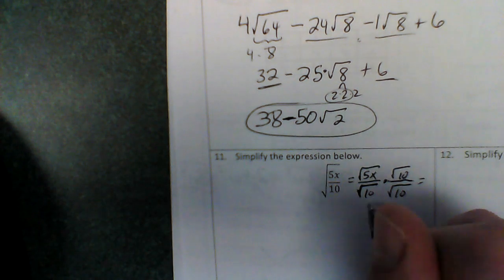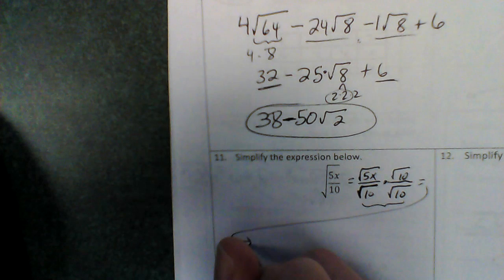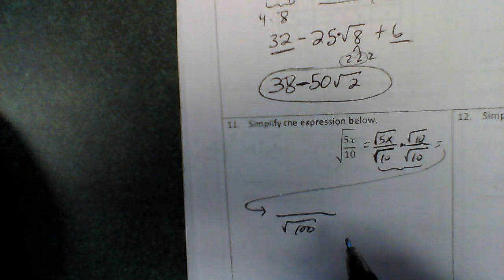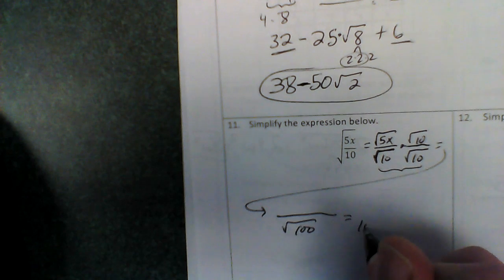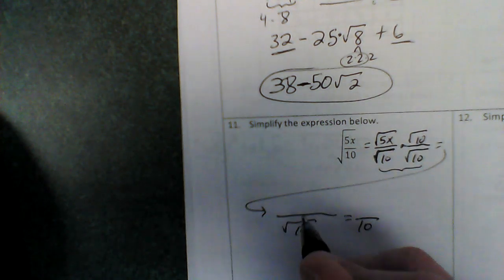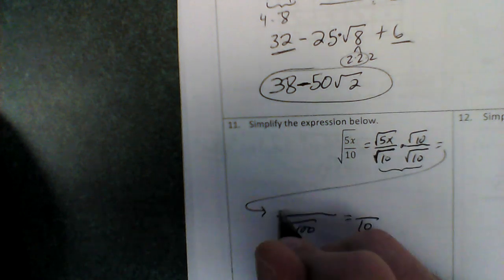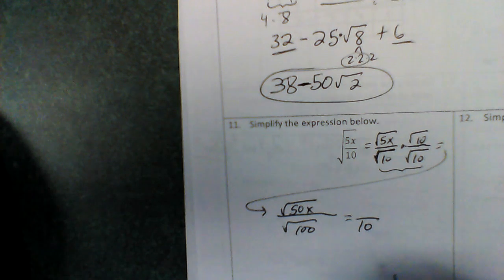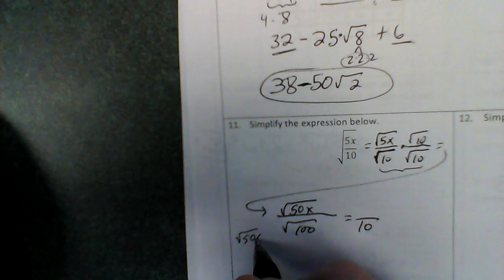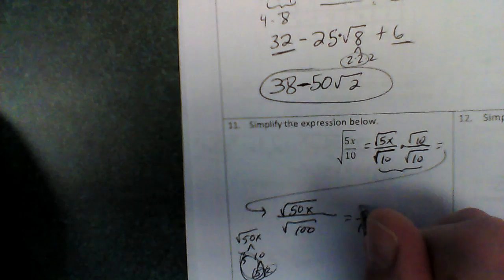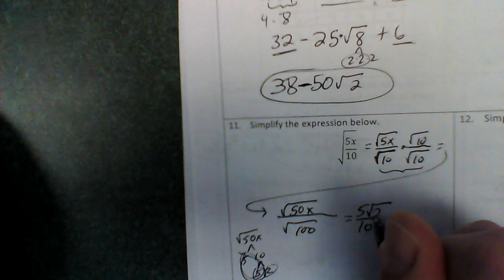Because when you multiply the denominator by itself, you're going to end up with square root of 100. 10 times 10. And the square root of 100 is 10. That's a rational number. Let's multiply out the numerator. So we have square root of 5x times the square root of 10, the square root of 50x. And simplifying square root of 50x, 5, 10, 5, 2. So it looks like we have a pair of 5's there. So a 5 is going to come out, square root of 2x.